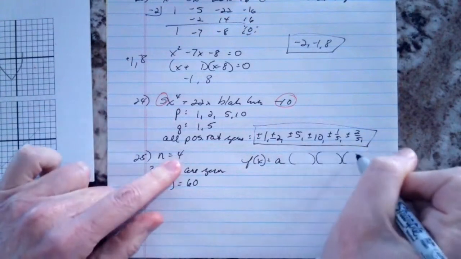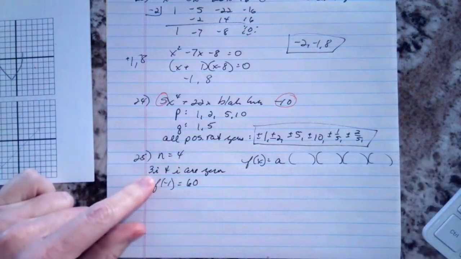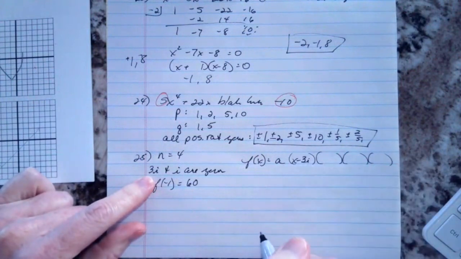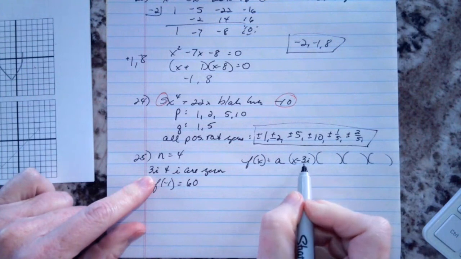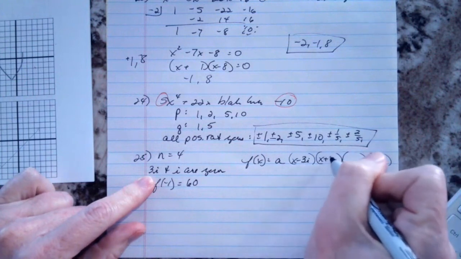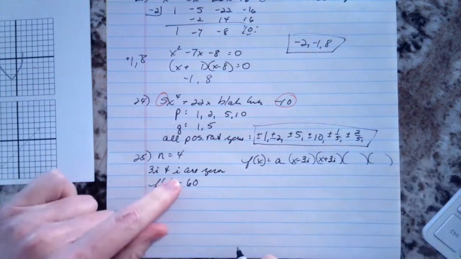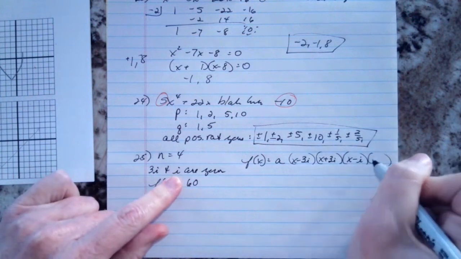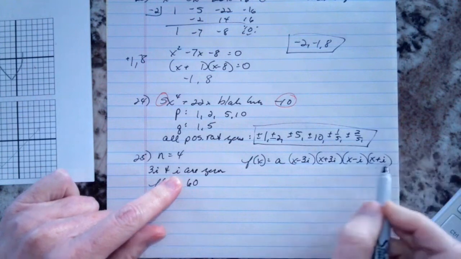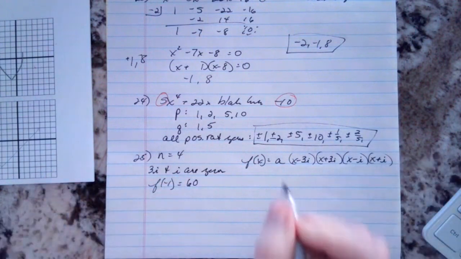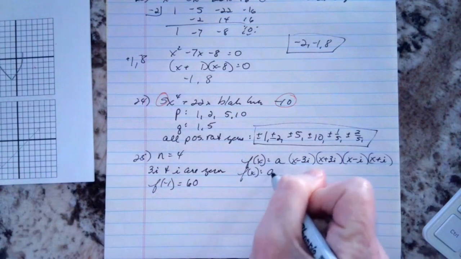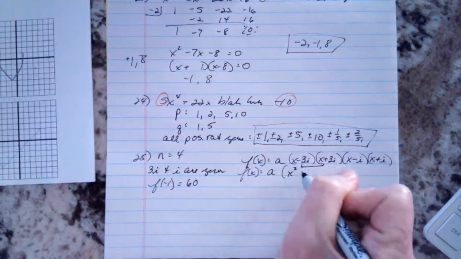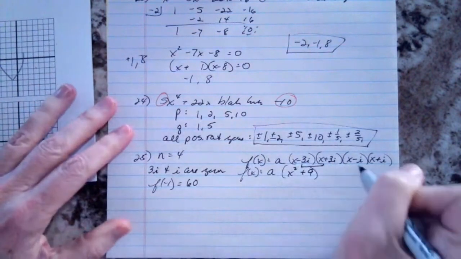We need 4 sets of parentheses. 3i is one of our zeros, so that means it'll be x minus 3i. And anytime you have an i, an imaginary answer, you will also have its conjugate pair. And i is an answer, so x minus i will be an answer, and x plus i. Always use their conjugate pairs. Okay, so f of x equals a. I'm going to FOIL those two out. That'll give me x squared plus 9.